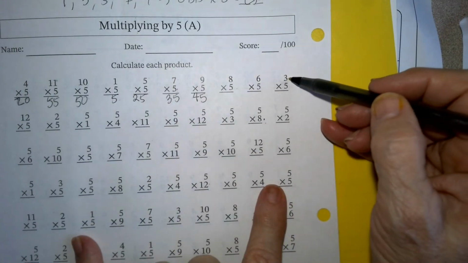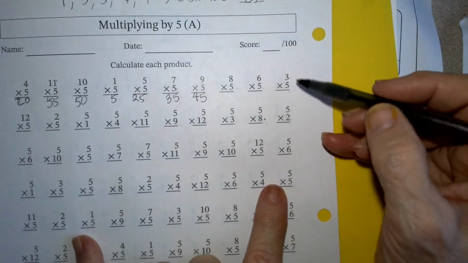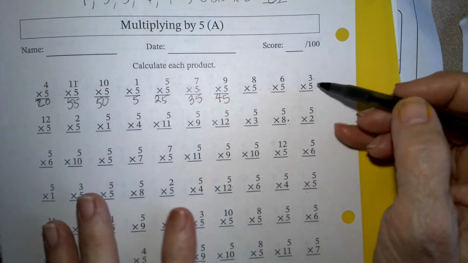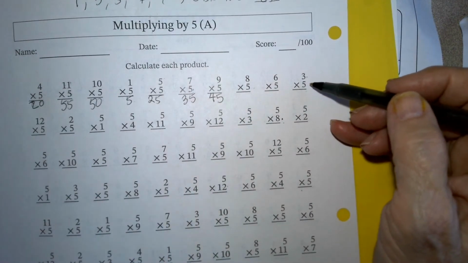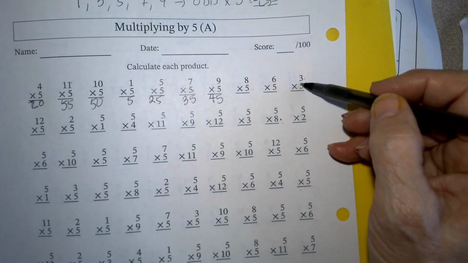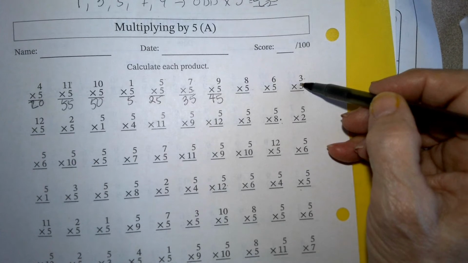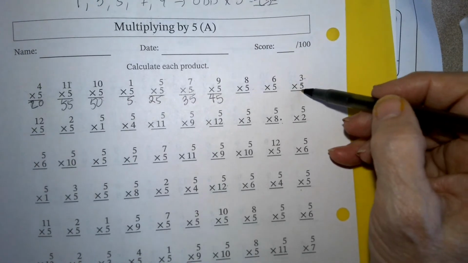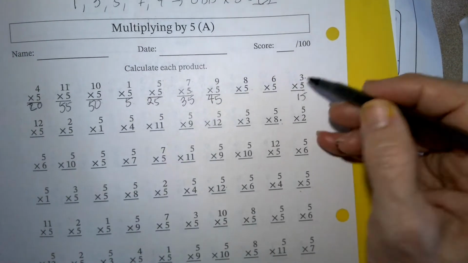Let's do this one. Here's an odd number. 3 times 5. 15. Because if it's a 3, you can skip count very quickly. Listen carefully. You can go 5, 10, 15. 3 5s. 5, 10, 15. So that's 15, and it ends with a 5.